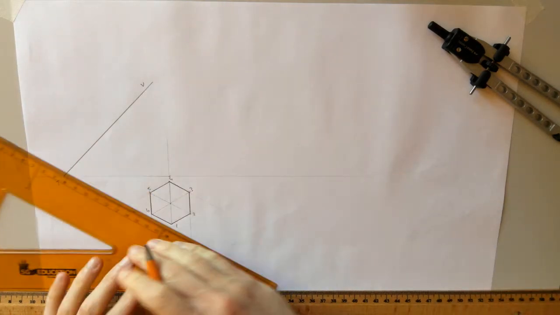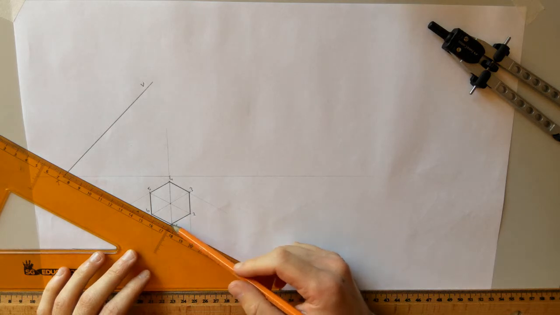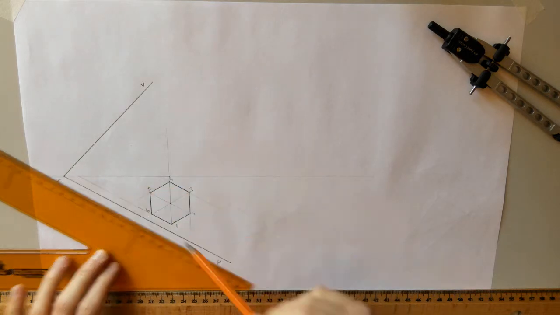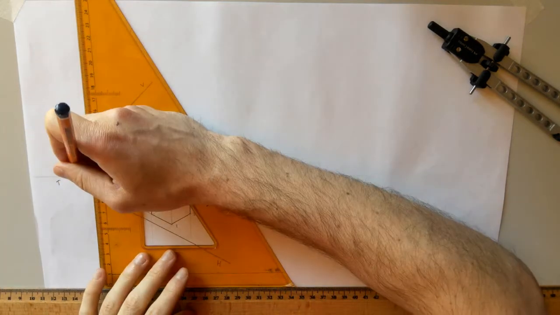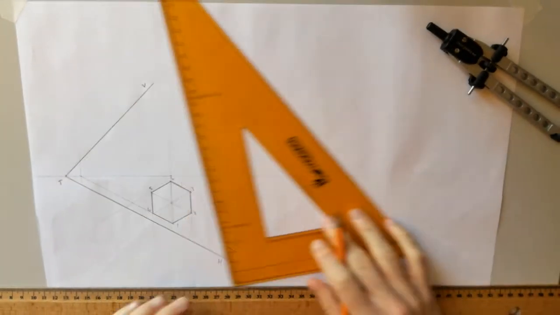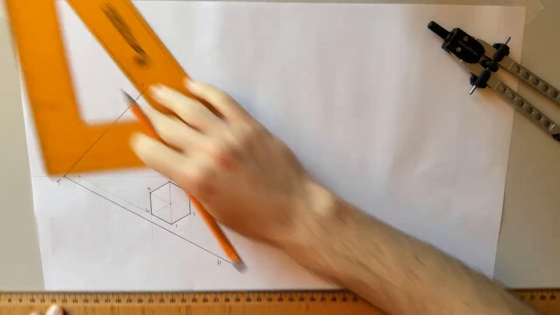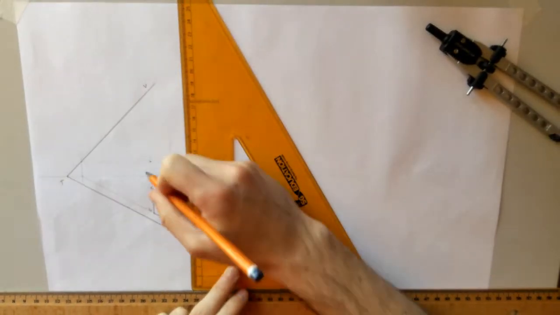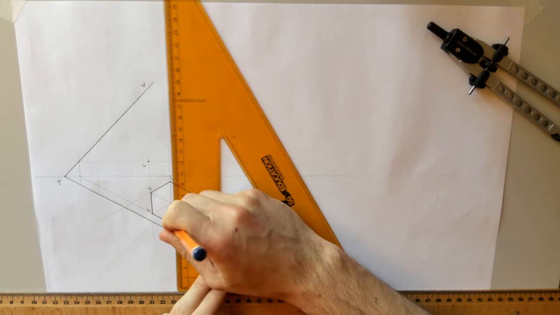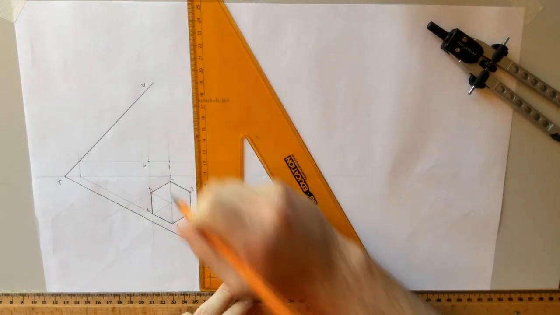So first thing, 1 and 6, they're both on the same line, so I can take them up together at once. They go up parallel to my horizontal trace, they go straight up, take my vertical trace and across. So what I have there is, I have 6 there, and I have 1 there.